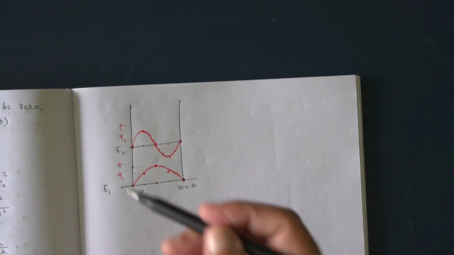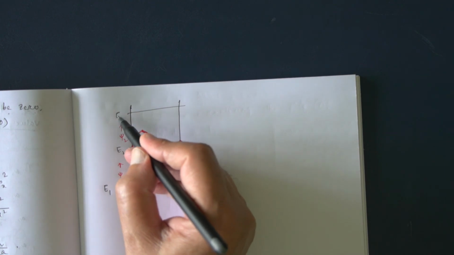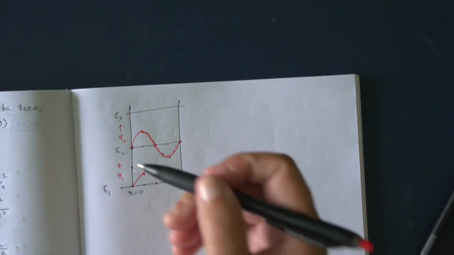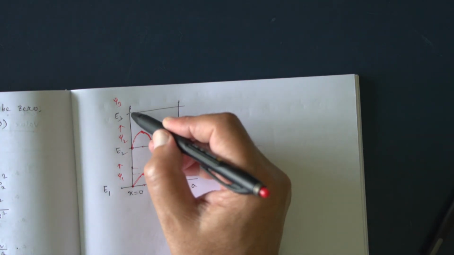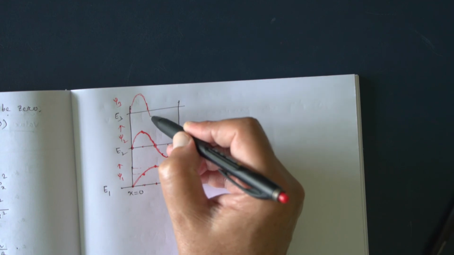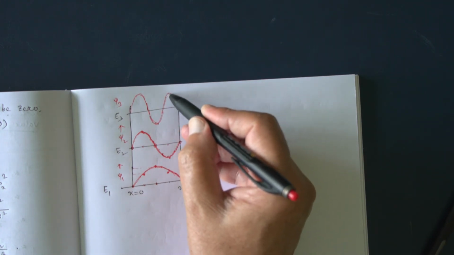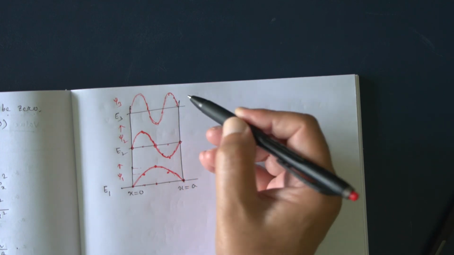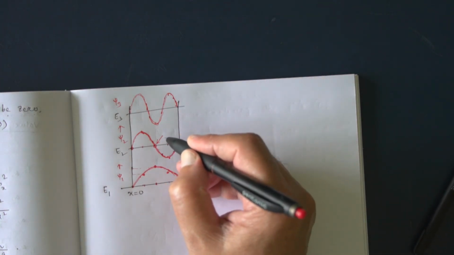Similarly, if we plot, say, this is the energy value E3, if we plot psi 3, the graph will be like this. Here, this is the point where psi is 0.